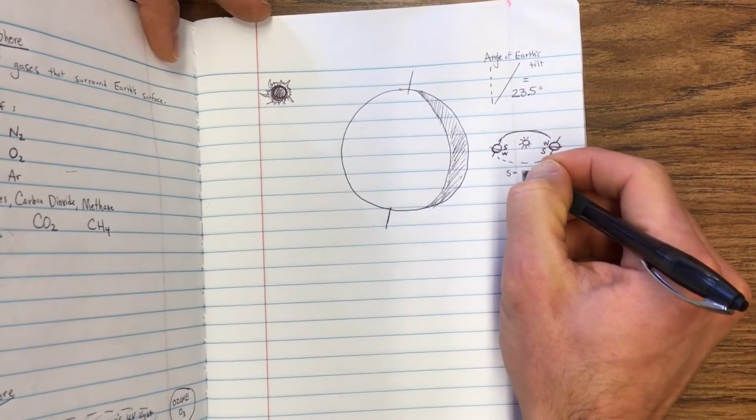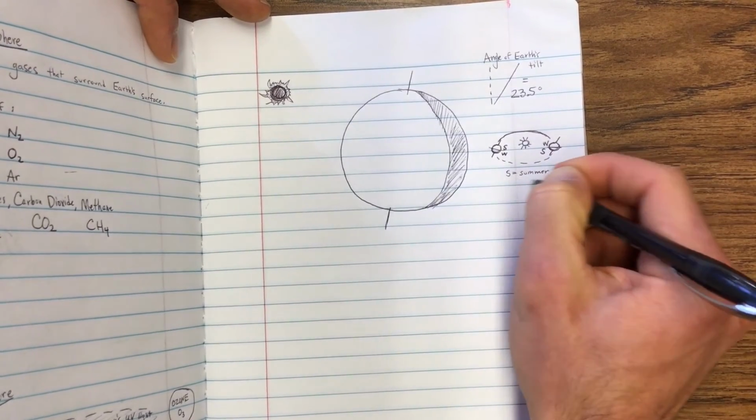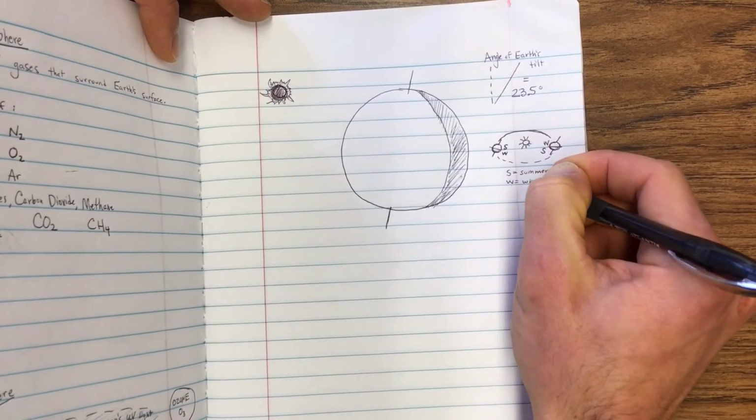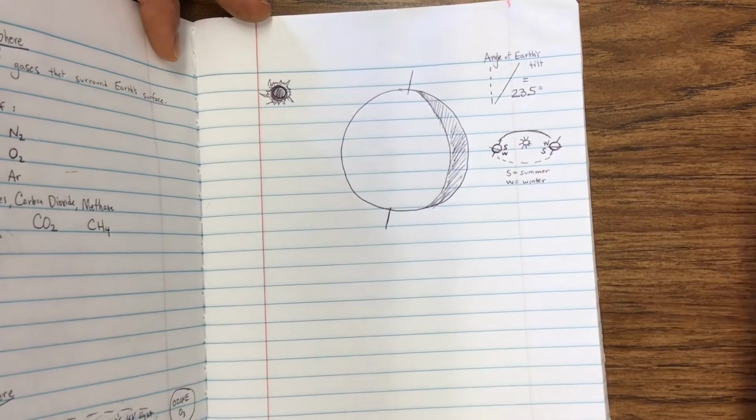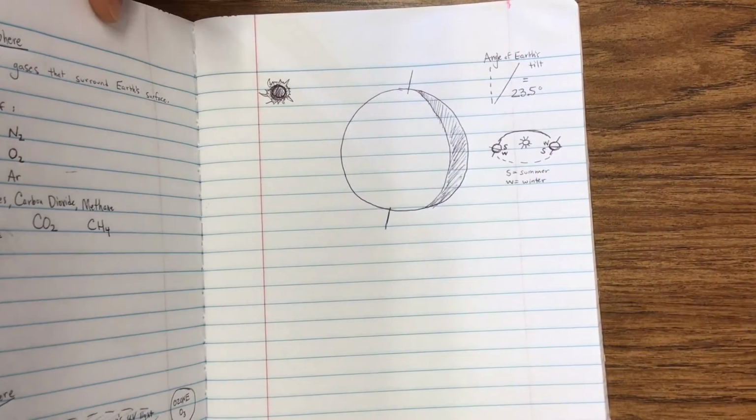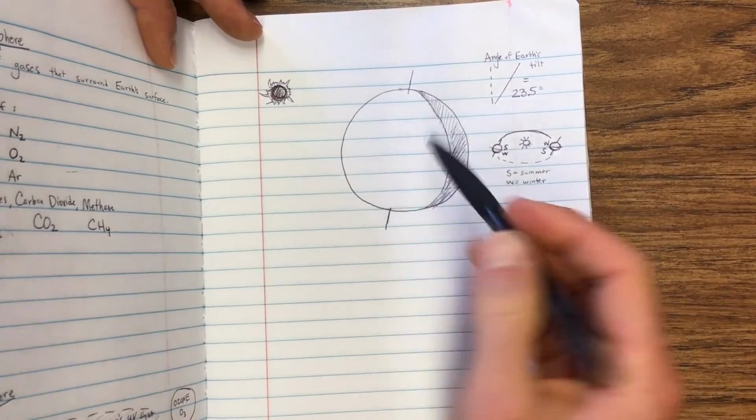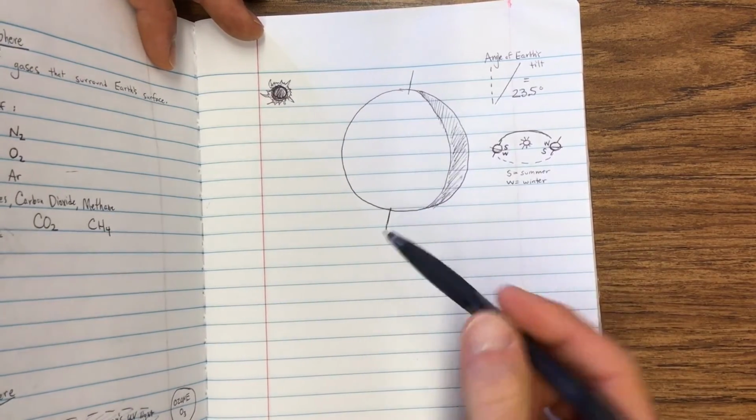So to make a key here, S means summer, and W means, you guessed it, winter. Okay, so here's some extra information, but let's get back to our diagram that we were drawing, this model of the sun and the Earth.